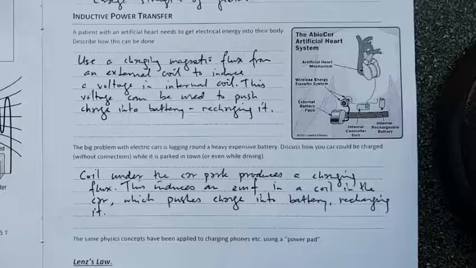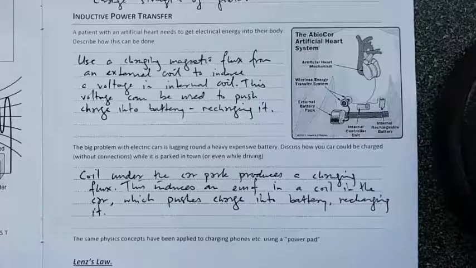Okay, so we can transfer power from one coil to another without having to have an electrical connection between the two, which is often convenient.